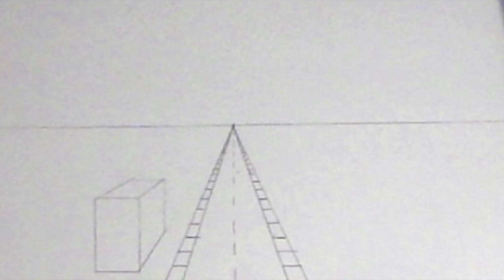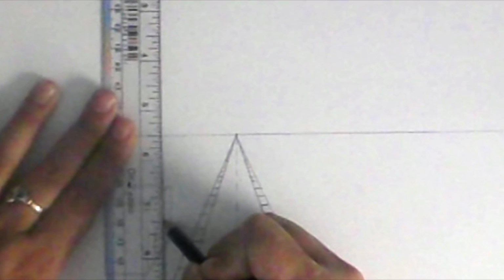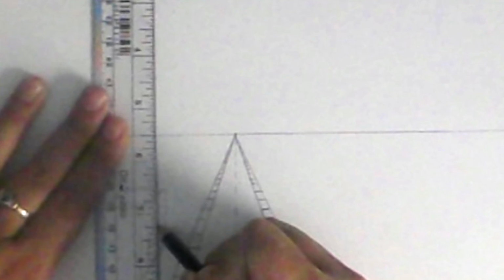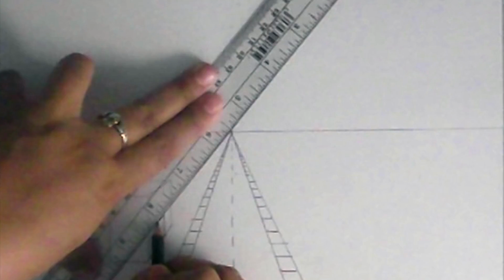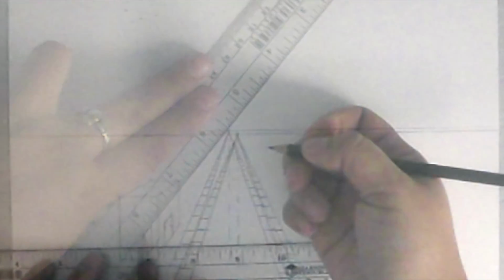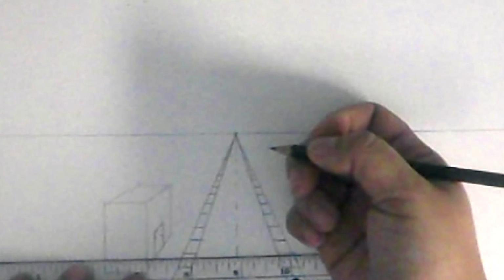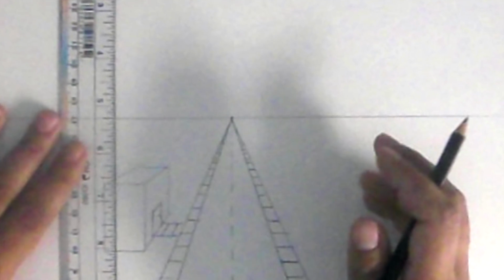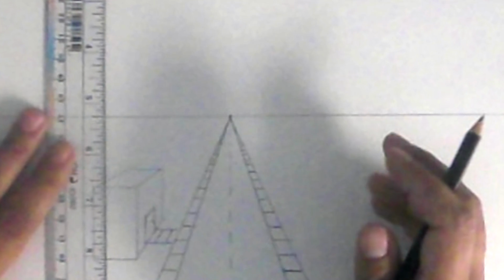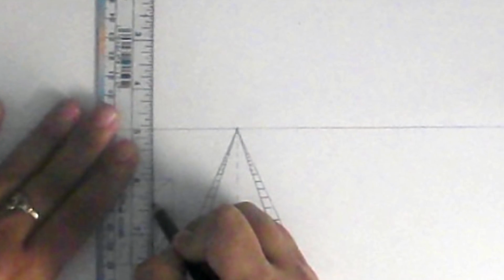To add a door to your building, you're going to use two vertical lines and one line back into perspective to do the top of your door. Doors on the side of the building that we can see straight on are going to be two verticals for the sides and a horizontal for the top, just like the rectangle that we started at the beginning.